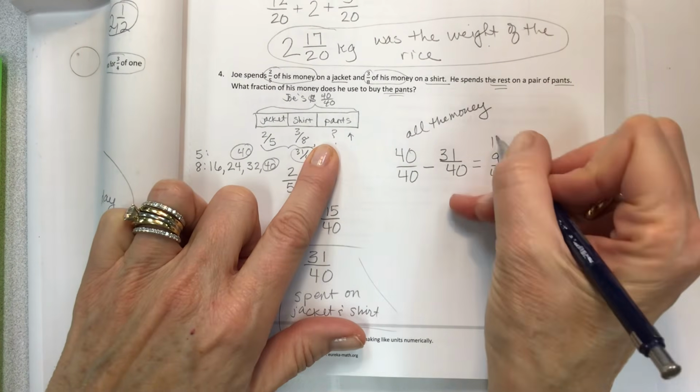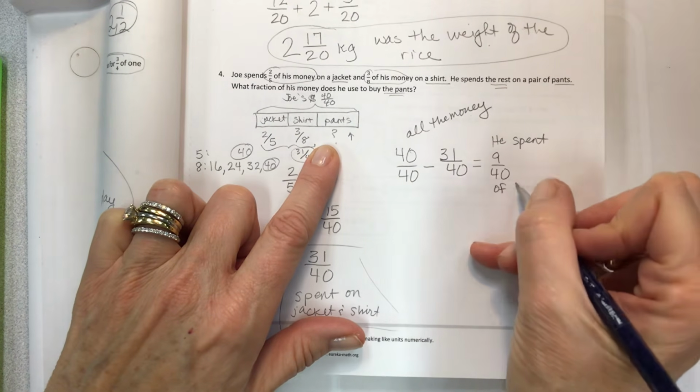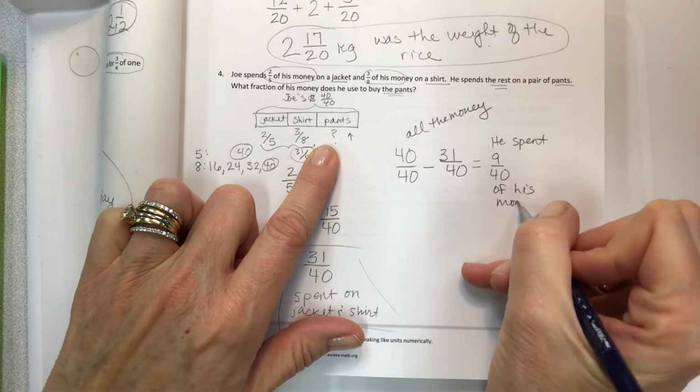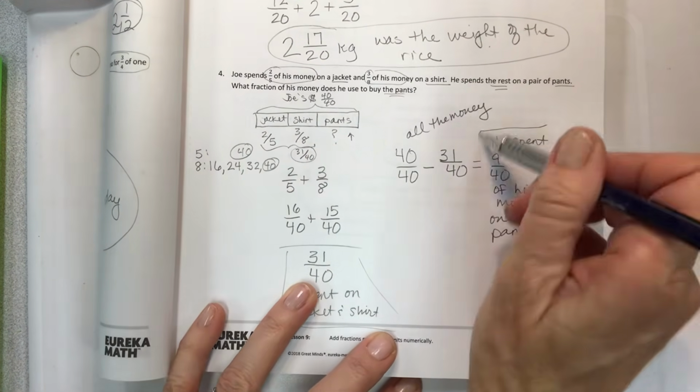And that's how you can say he spent 9/40ths of his money on pants. There it is.